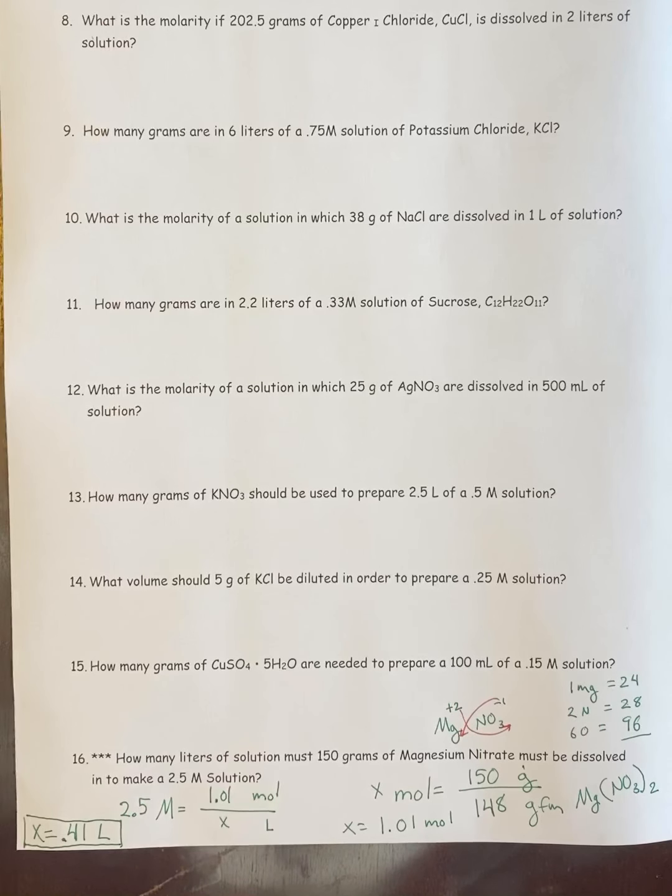So hopefully there's no questions there. The only thing that made this problem, I guess, a little bit more difficult was you had to figure out the formula for magnesium nitrate, and then use it in the mole formula and then plug it in. So it's really not much harder. It just added this one extra wrinkle on this type of problem.